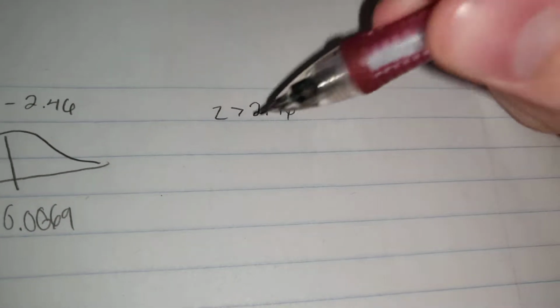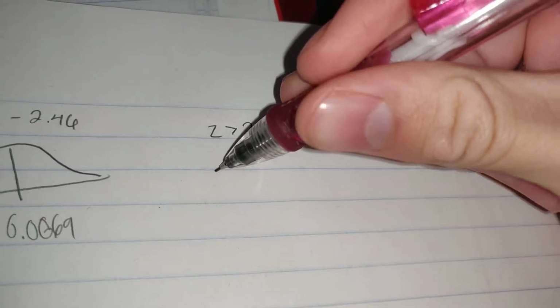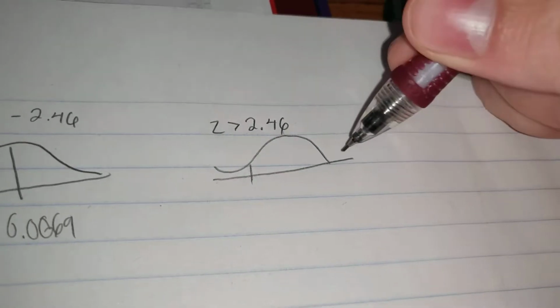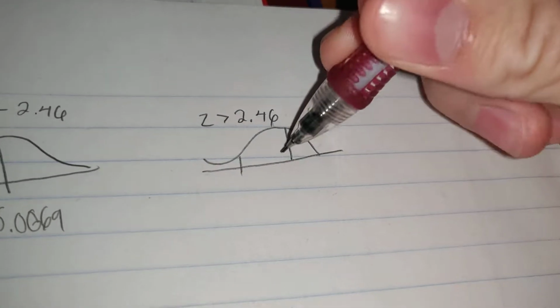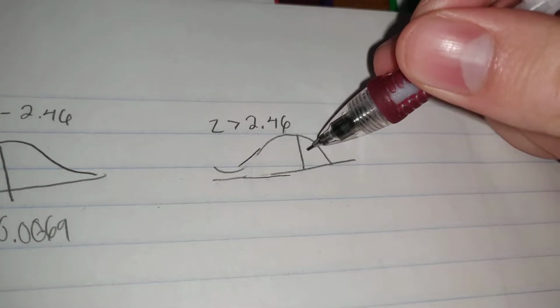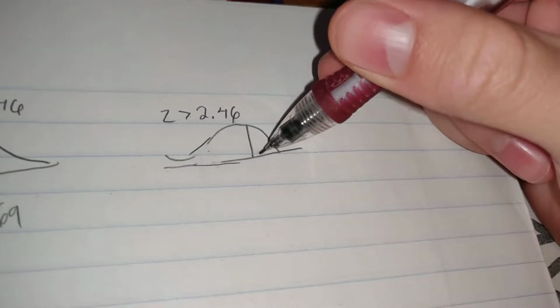So now we want the probability of z being greater than 2.46. All right? So here's 2.46 again. No, 2.46 is here. My bad. Positive 2.46, so that's how it'll be here. And we want greater than, so instead of filling in the left, we fill in the right.